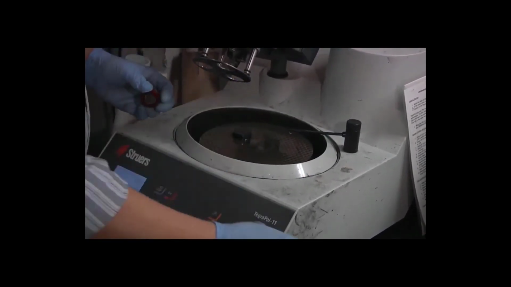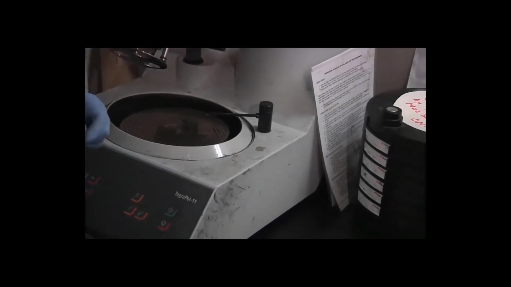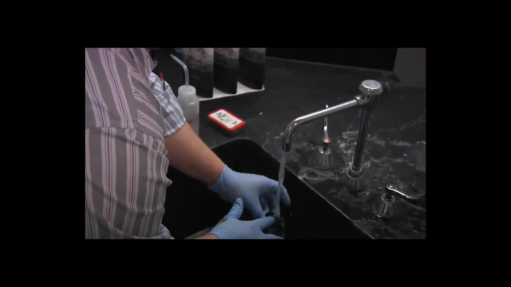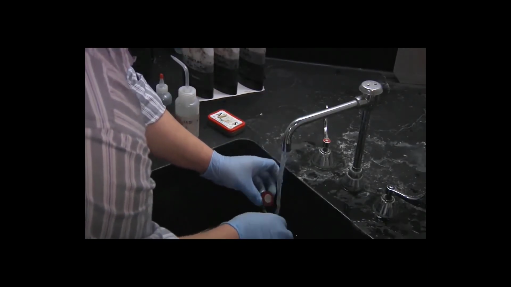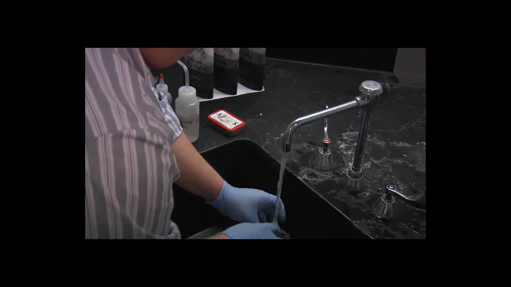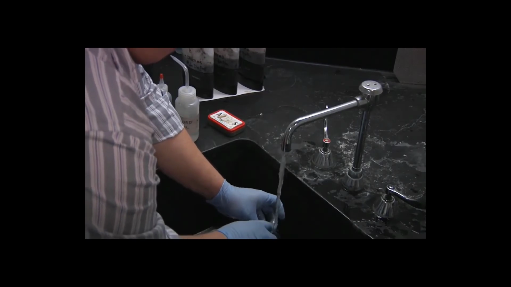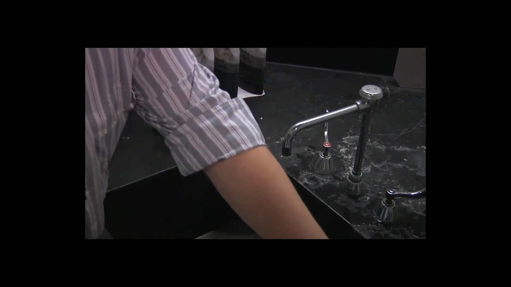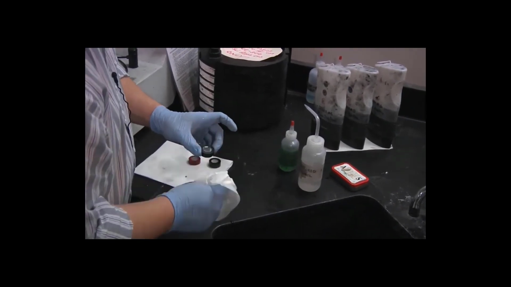Okay, so one more time we'll rinse our specimens. Dry them with a paper towel.